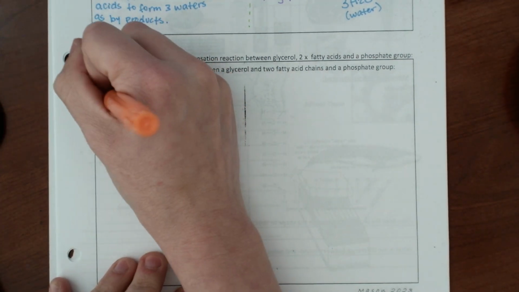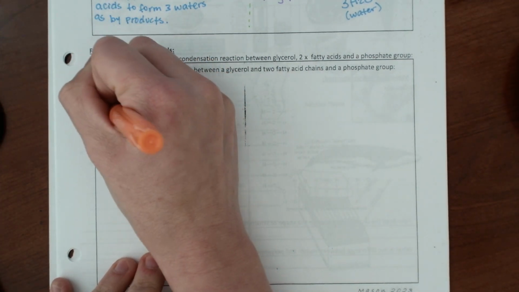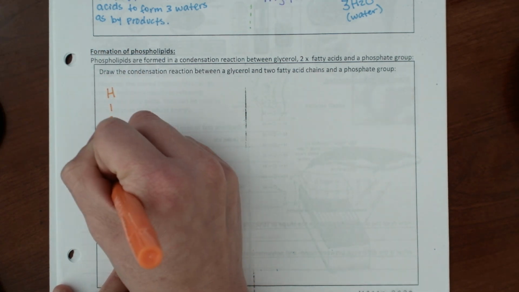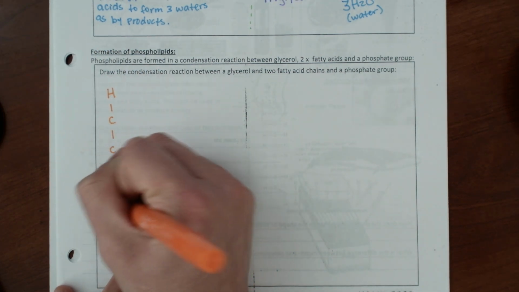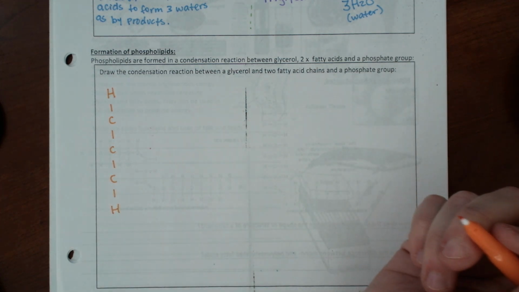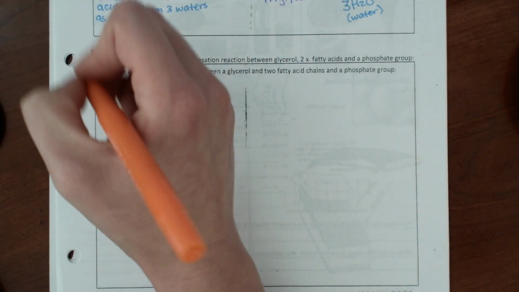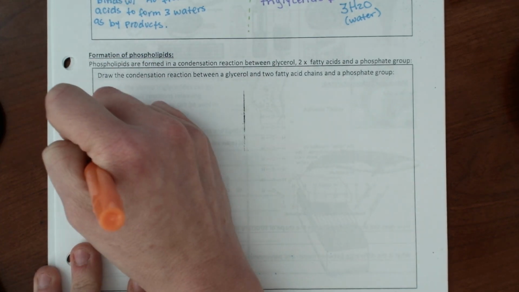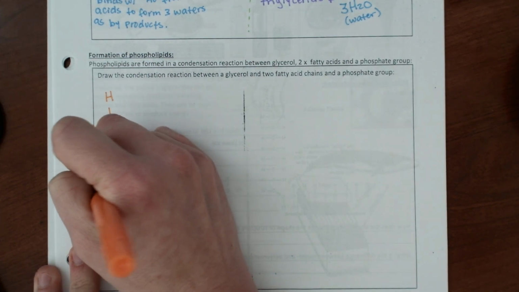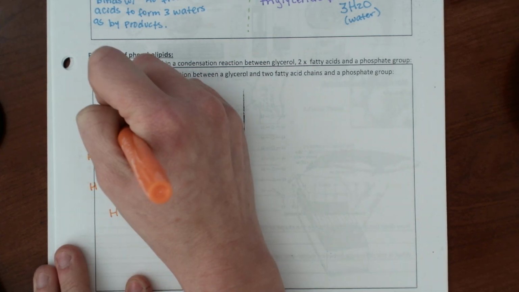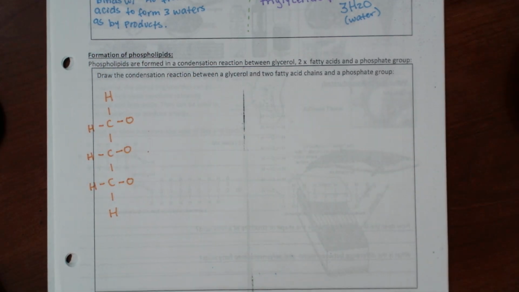So H, and then 1, 2, 3, H. I did it more spread out this time. That might be a mistake. We'll find out. And then H, H, H, and then O, O, O, and then we'll do the ones that'll eventually become water in a different color.